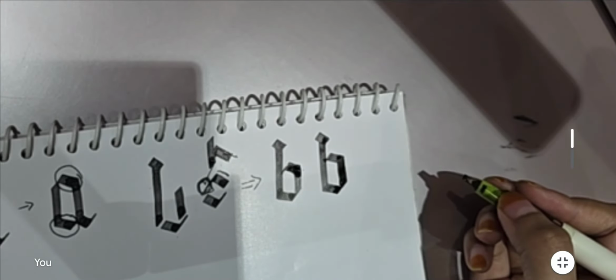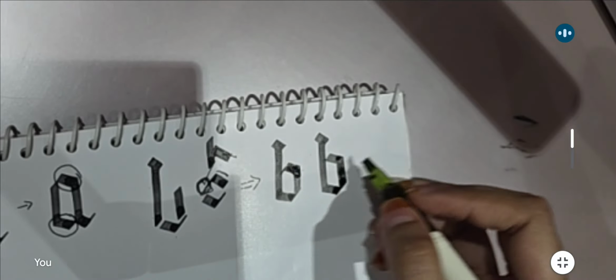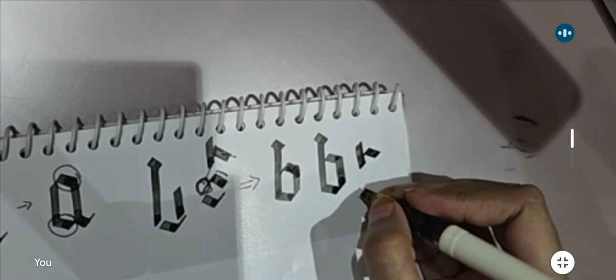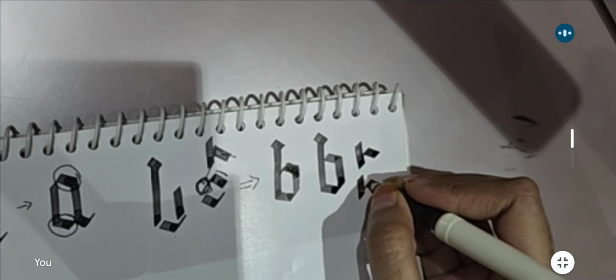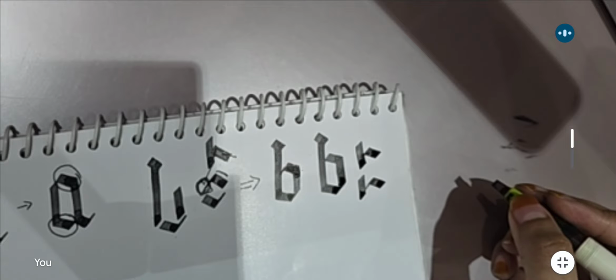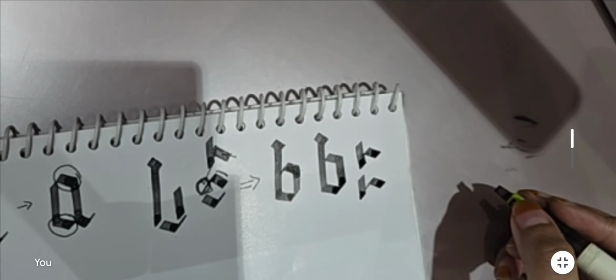So the shape here will be like this in one case, and in another case, it will be like this. So this is how you will make your B.